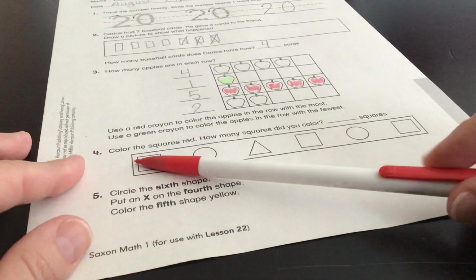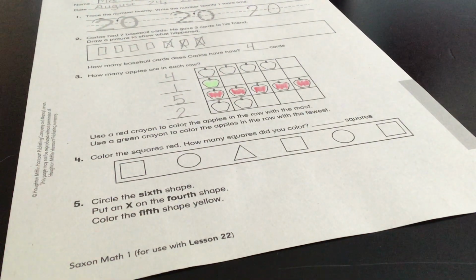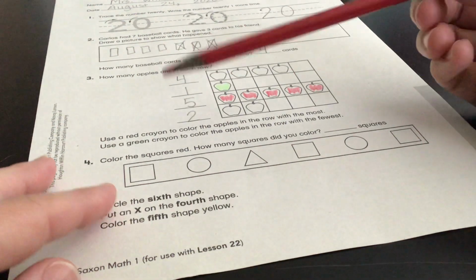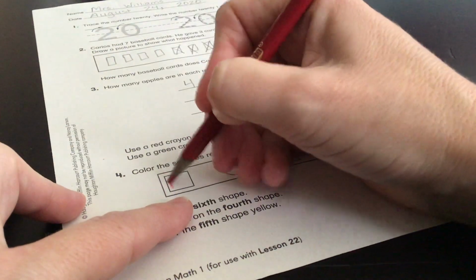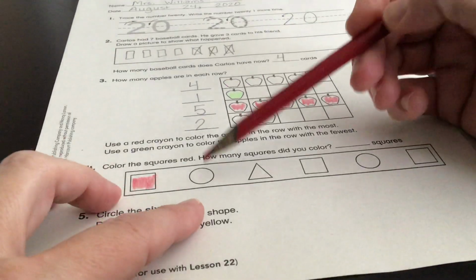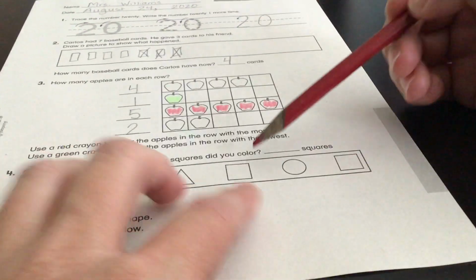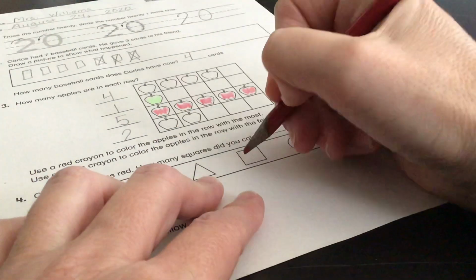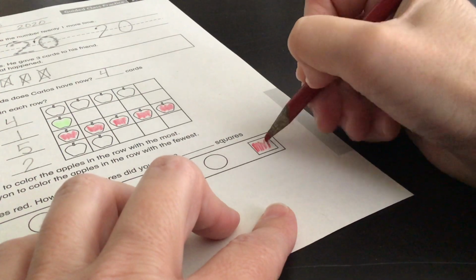All right. Now down here in section 4, it says color the squares red. So let's go through each shape. I'm going to get my red crayon. Here it is, or color pencil. Is this first shape a square? It sure is. So we're going to put some red in there quickly. Is this a square? No. Is this a square? Nope. What about this one? It sure is. So we're going to color that with some red. How about this guy? Nope, that's a circle. And how about this last one? That's a square, so let's color that red.